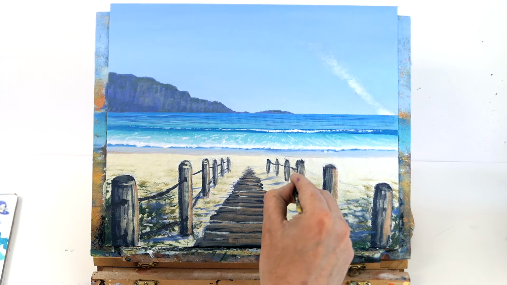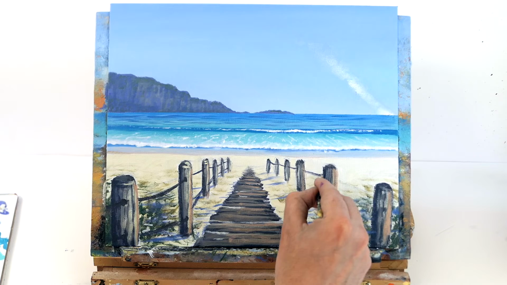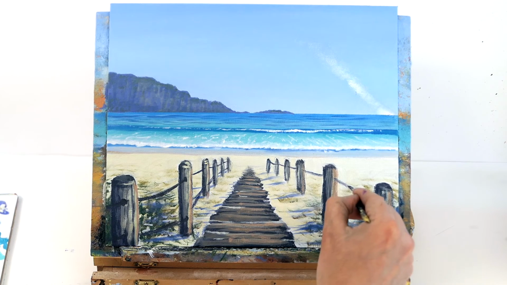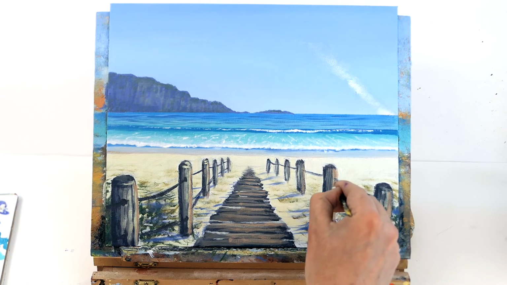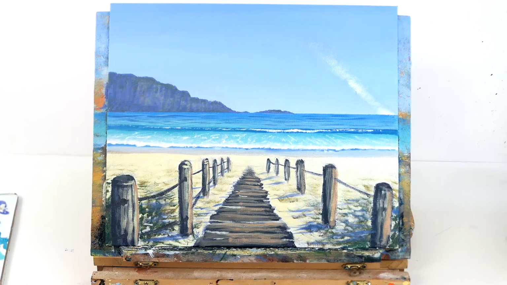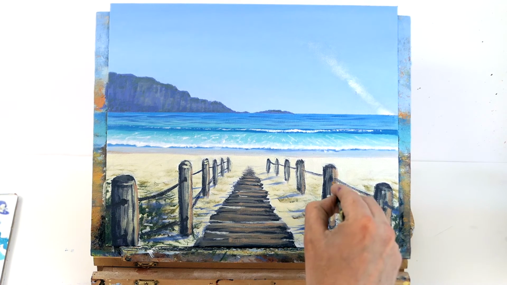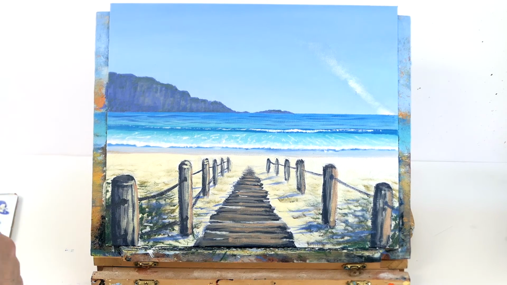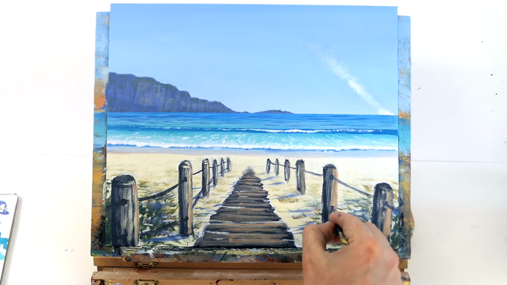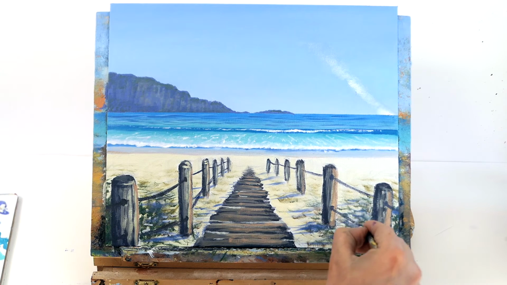And again, by using a really thin brush, it makes my life so much easier. You don't have to have it really straight. Don't worry if it's a bit wonky. Sometimes the rope hangs a bit. I'm just going to create these little holes. I think this is still a bit wet. So let's just put some little holes in here.